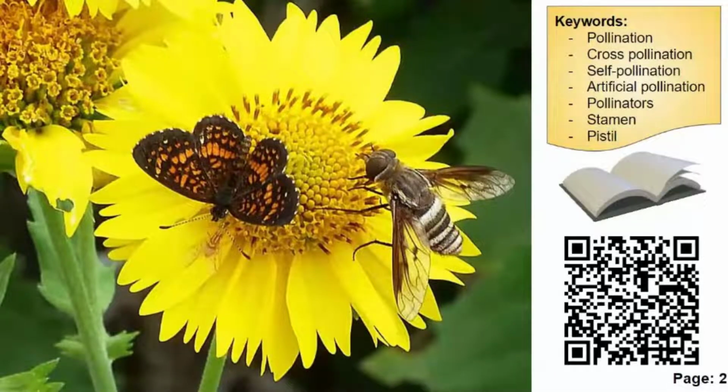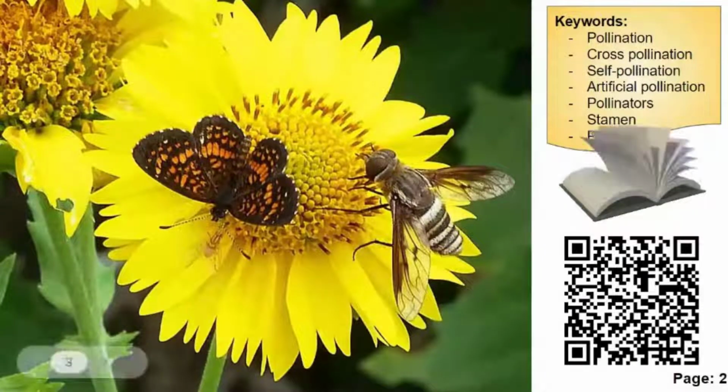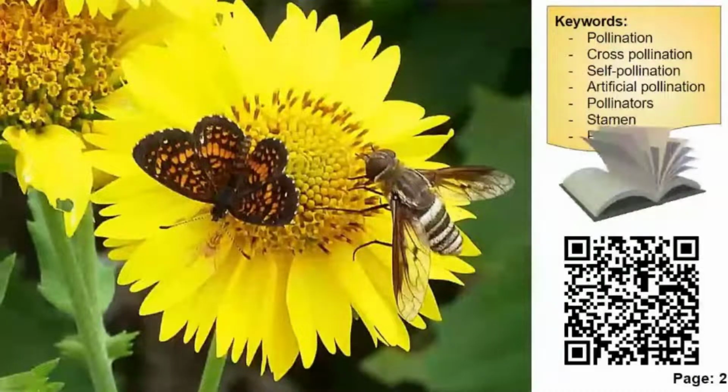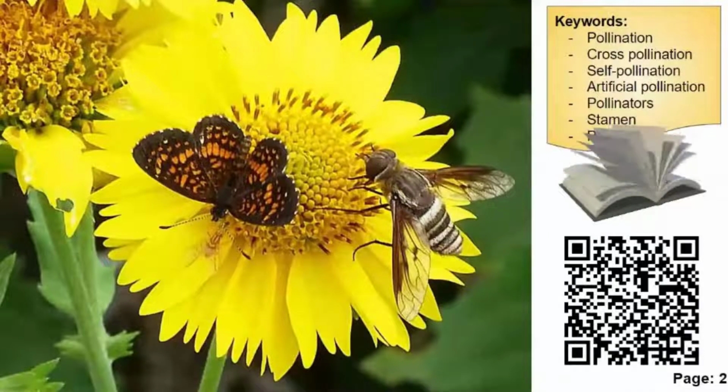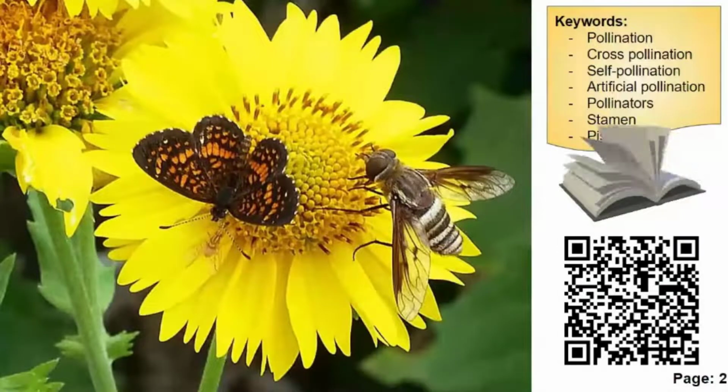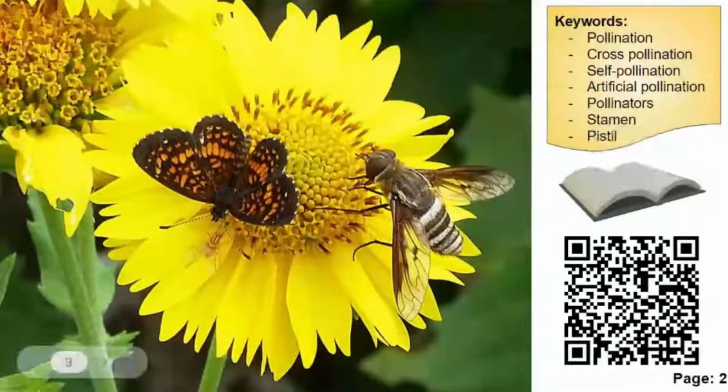So everyone, now let's look at this slide. What do you see in this picture? Can you tell me what you see in the picture? I can see butterflies. Okay, thank you. You can see bees and butterflies and flowers. So what are the animals or the insects doing?